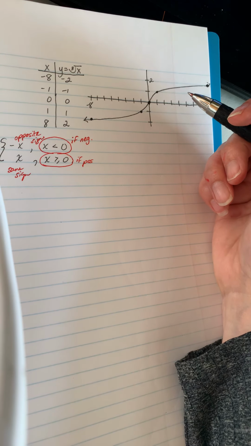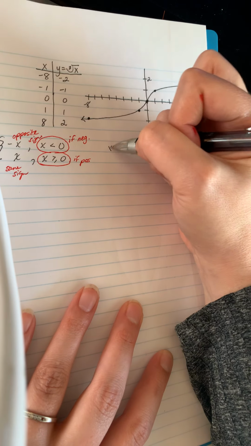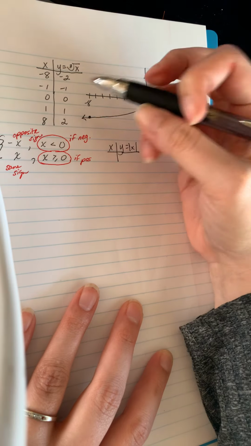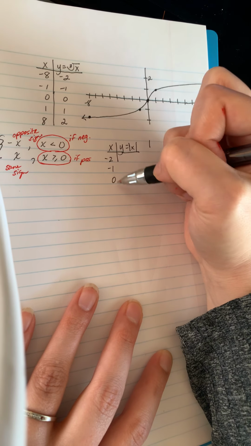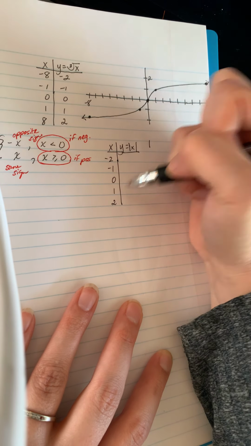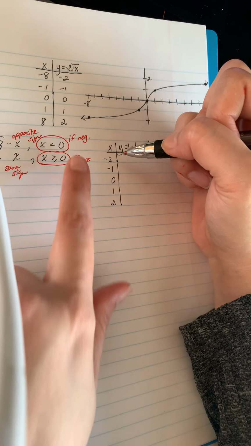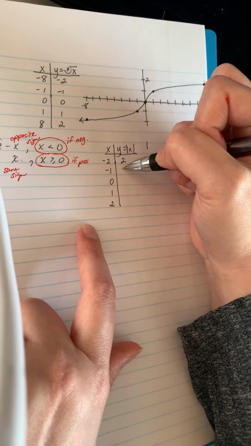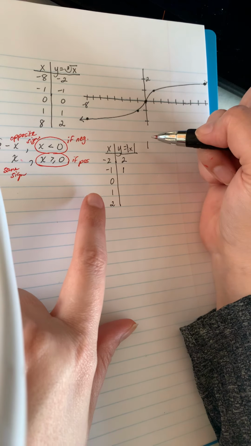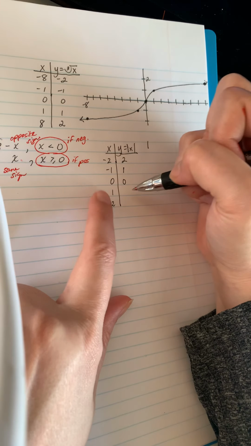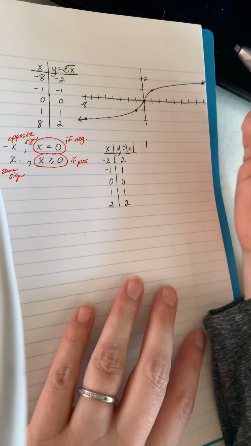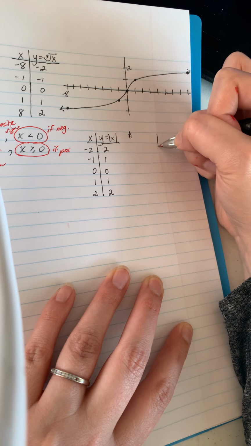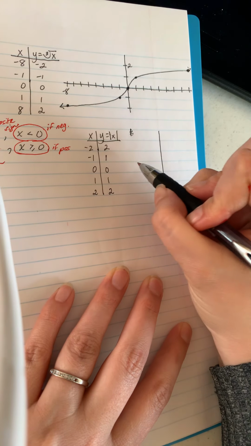All right, so XY chart. -2, -1, 0, 1, 2. All right, so -2, it's negative, so do the opposite sign, so +2. It's negative, so opposite sign. Negative, -1 is +1. 0 is keep it. 1 and 2. All right, so I need just -2 to 2.